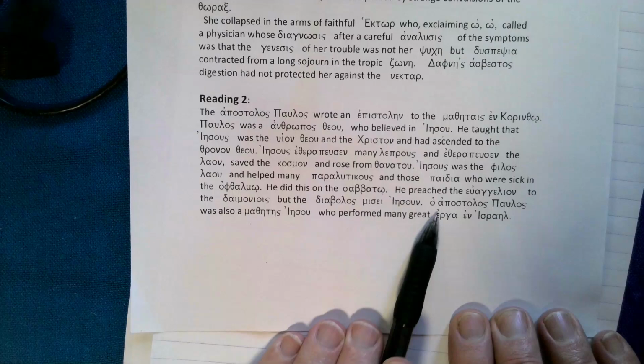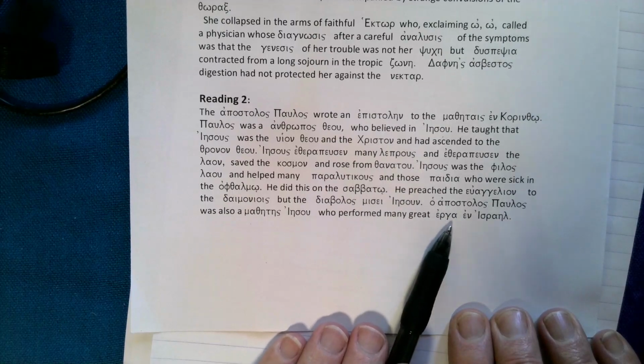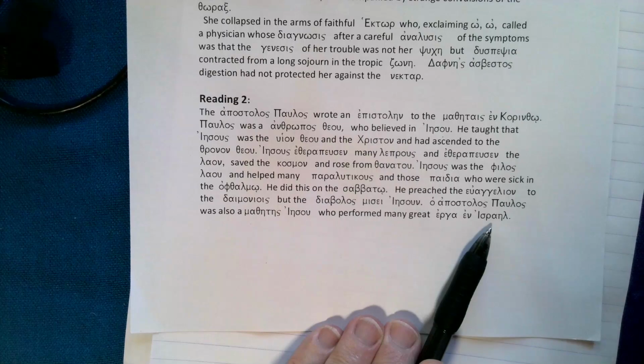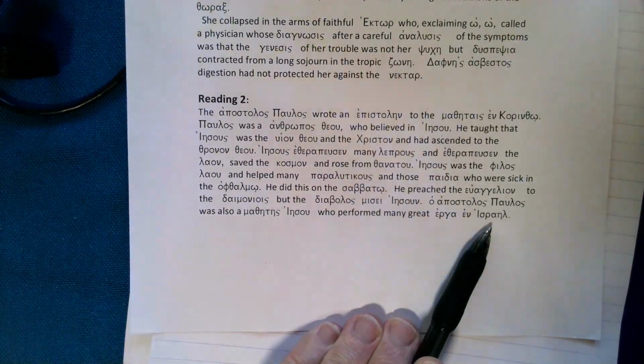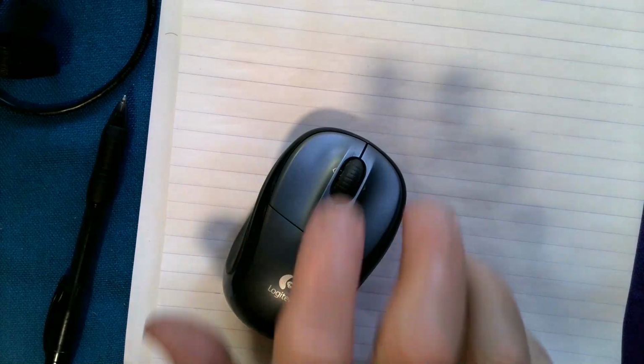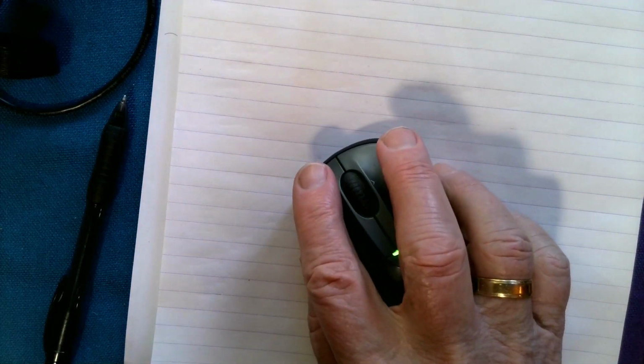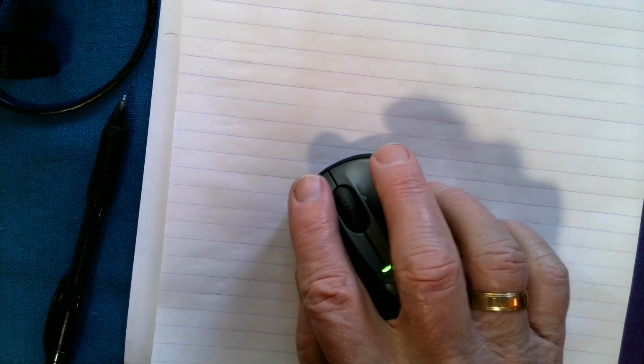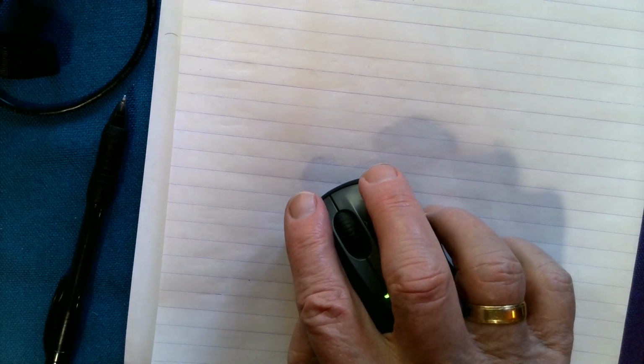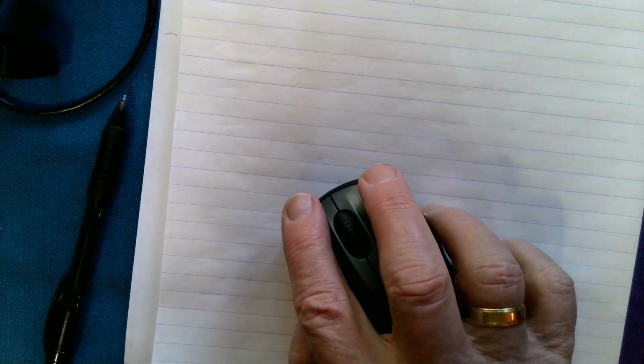Think of ergonomics, it means work, works here plural, in Israel. Performed many works in Israel. And that is the end of the first section, and I'll leave you to go back through that. And before going on to the next bit, make sure you've mastered the alphabet.